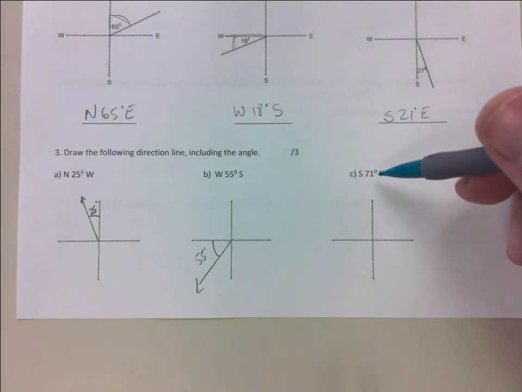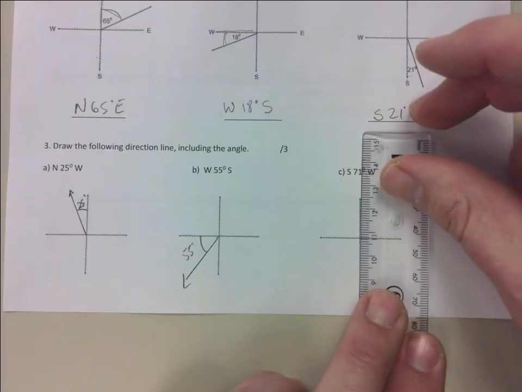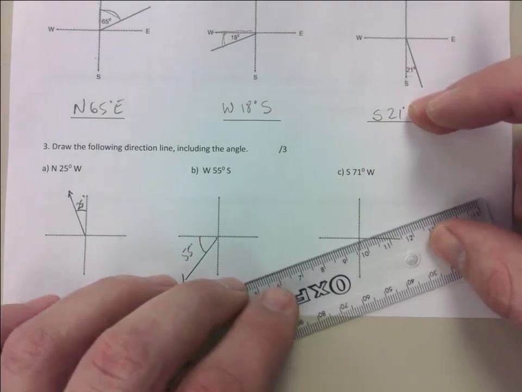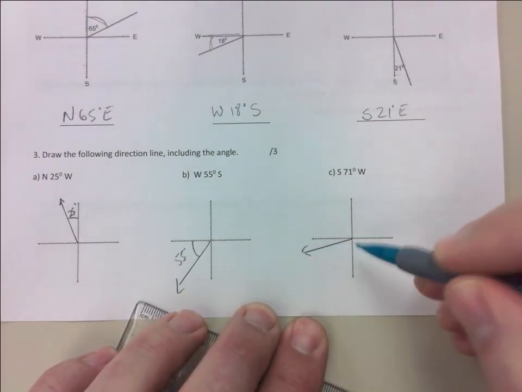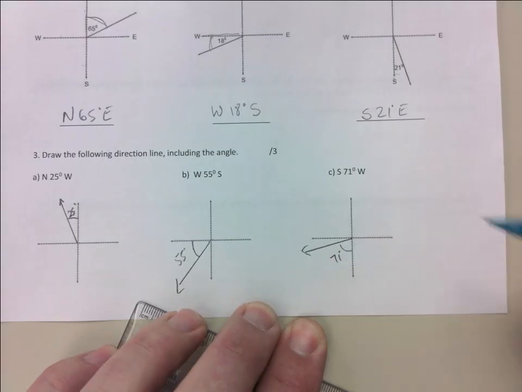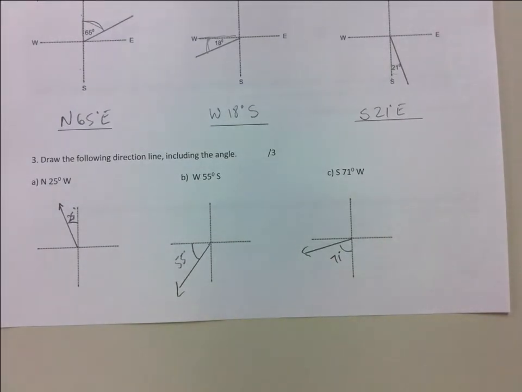Then it's south 71 west. So south, you turn 71 degrees west, so it would look something like that. So the 71 should be there. So 1, 1, and 1 if you did that right. Approximately is fine. Don't stress over that, mine looks a little smaller. That's not a big deal to me.